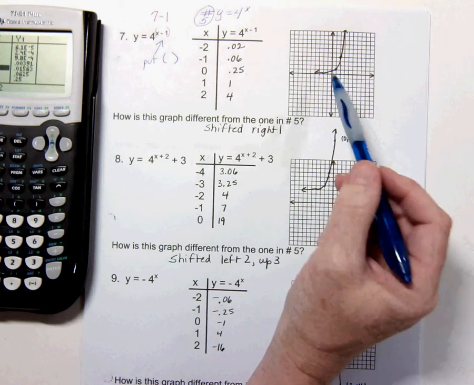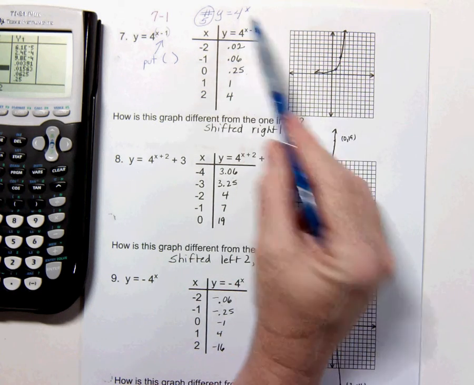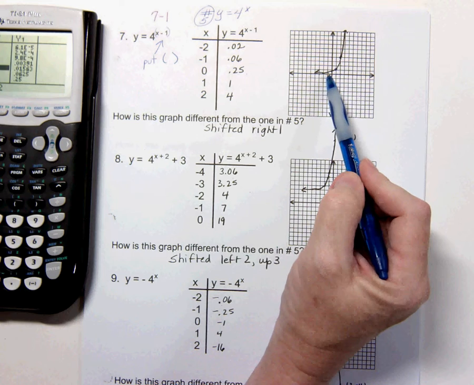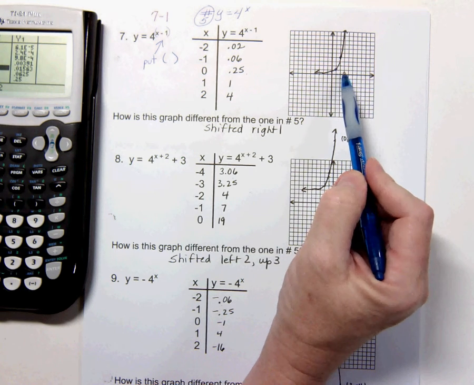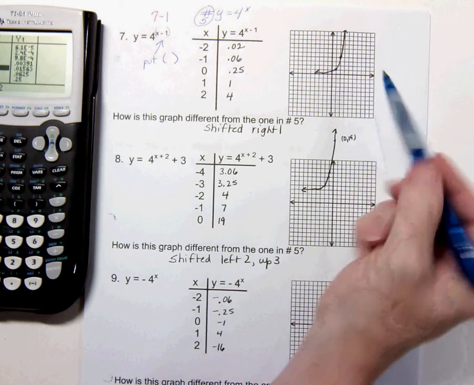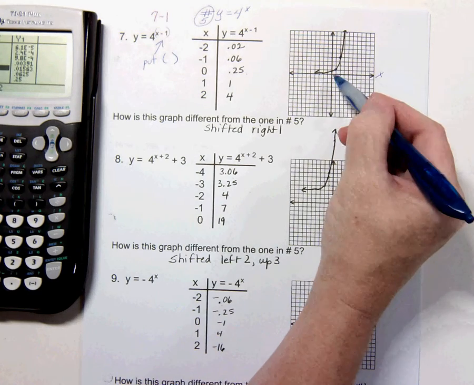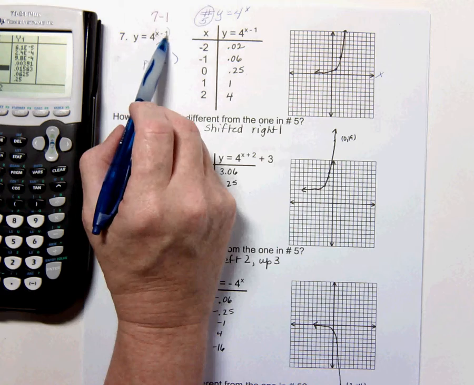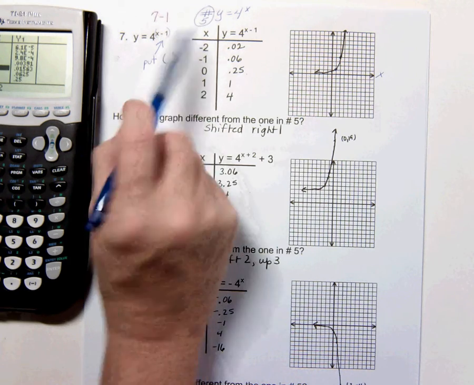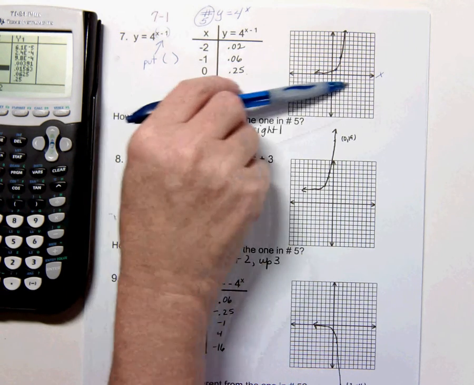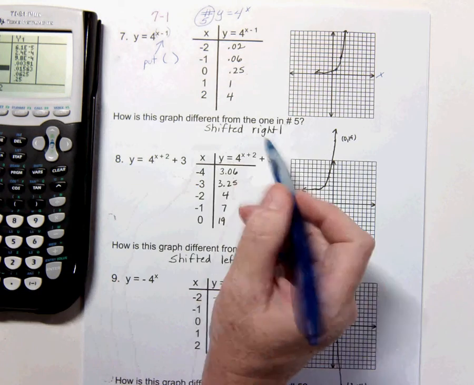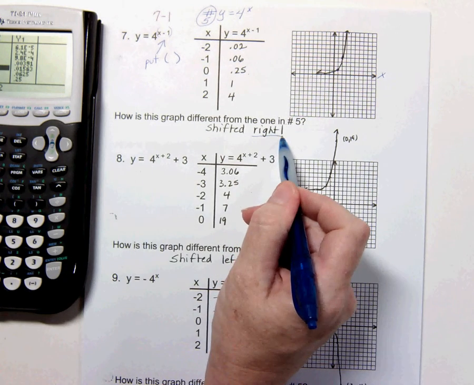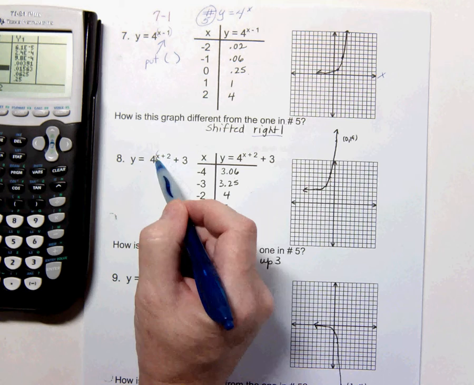So what happened on this one compared to that one is that it shifts to the right. Remember, from here on the x-axis these are positive numbers, and from here to here is negative numbers. It's actually doing the opposite move. If this is a negative, you're actually shifting toward your positive 1 unit. So it shifts right 1 unit. The opposite is going to be true with this one.